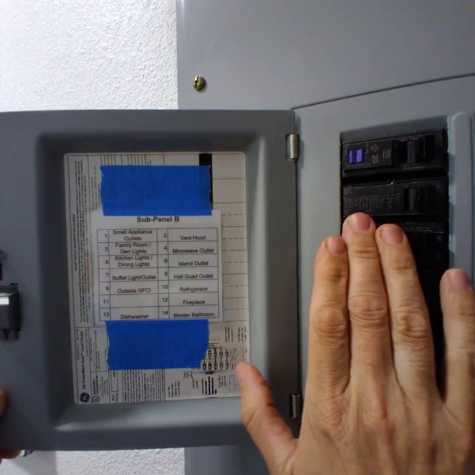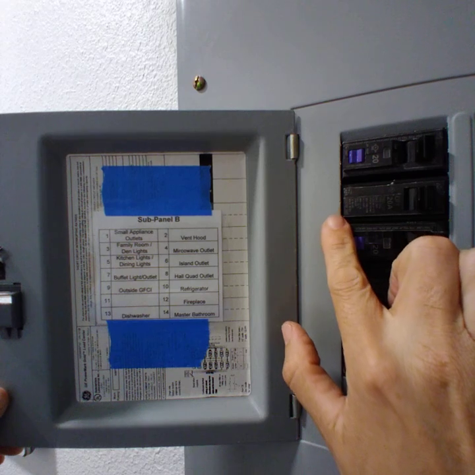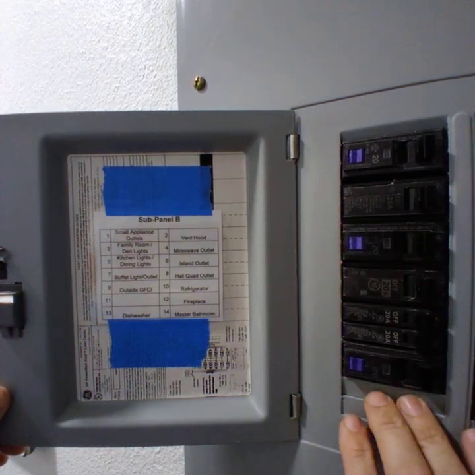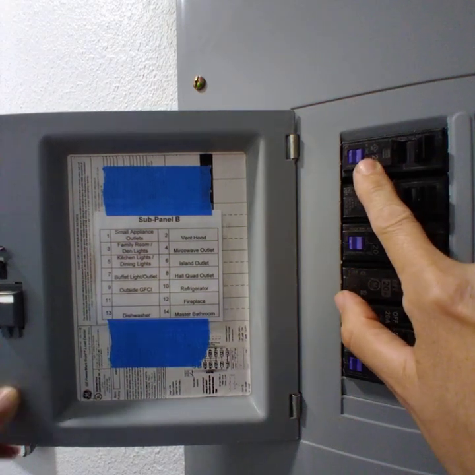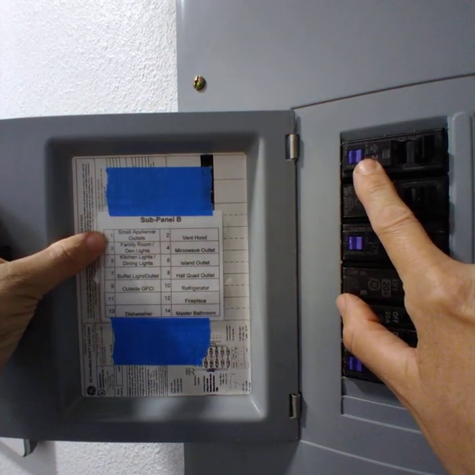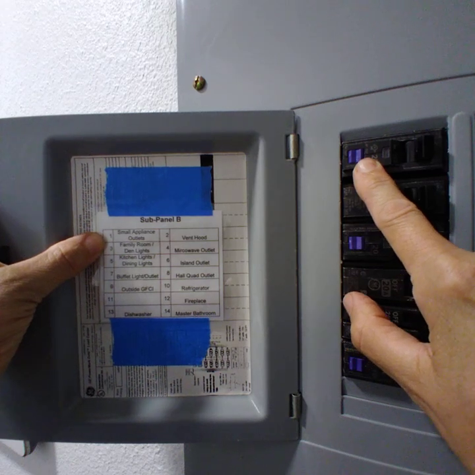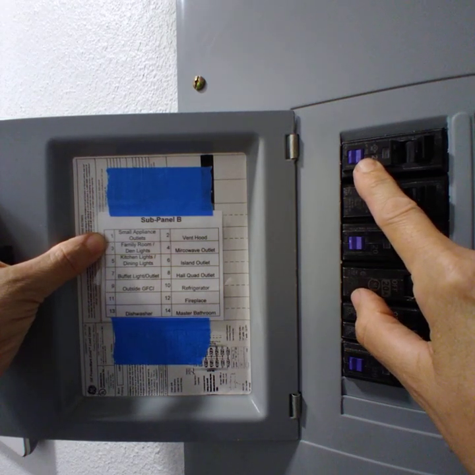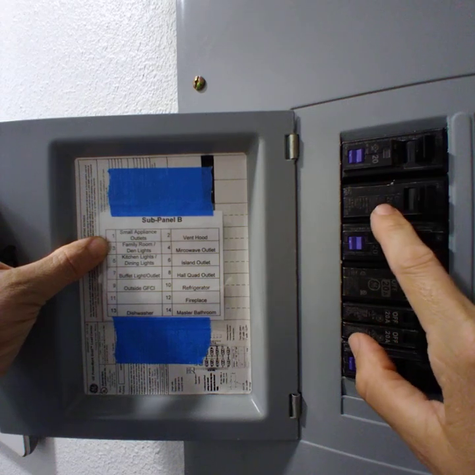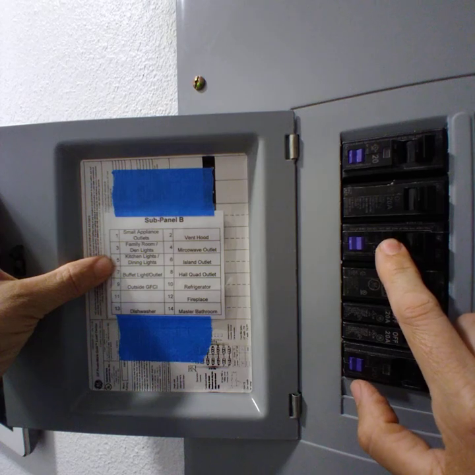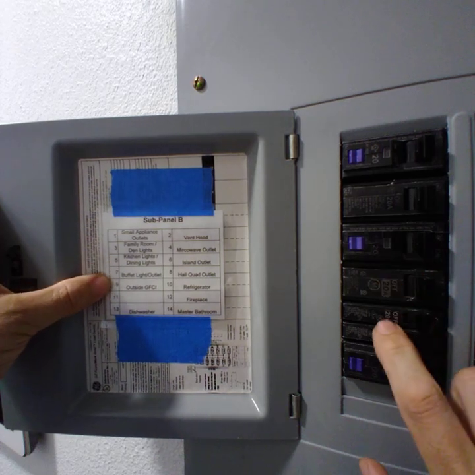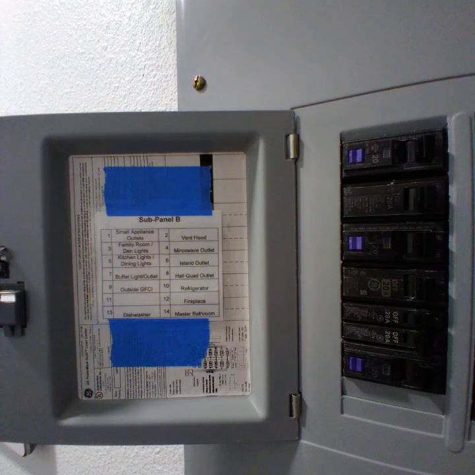Then it identifies the left side of the breakers, like this side right here. This is the left, so it's odd: 1, 3, 5, 7, 9, 11, 13, and so on. This breaker right here says small appliance outlet, so that's going to be like the small little tabletop oven you might have. Then this is family room den lights, kitchen lights, dining room lights, buffet lights, outside GFCI, dishwasher, and so on. Again, that makes it really easy for you to determine which one goes where.